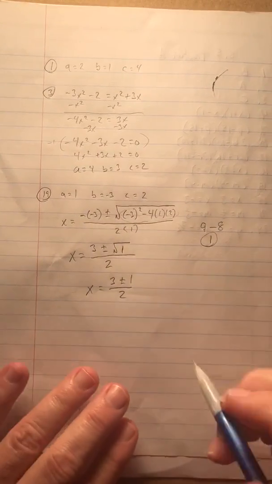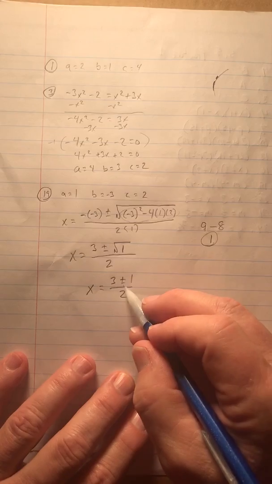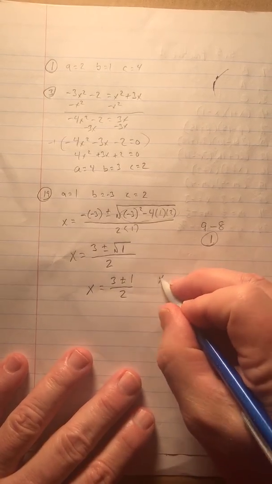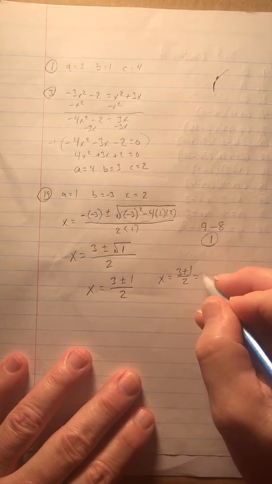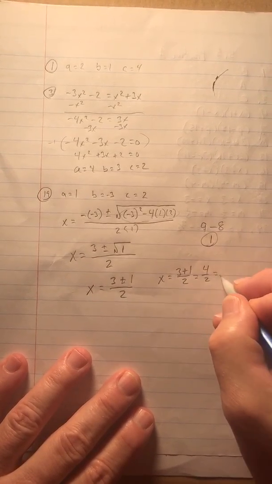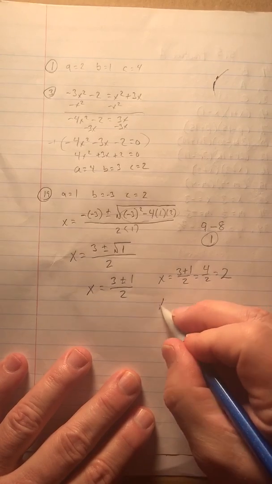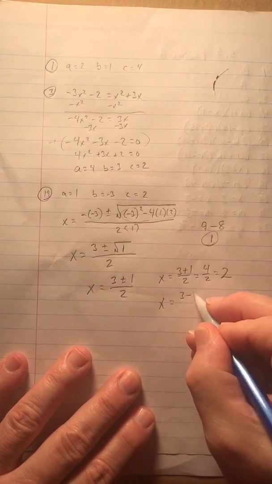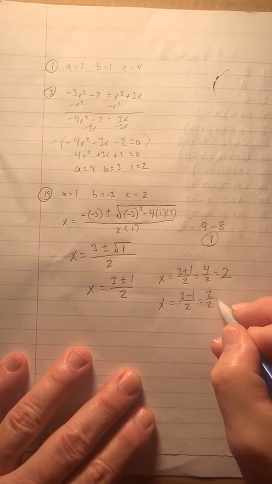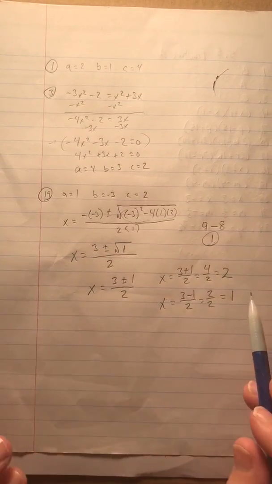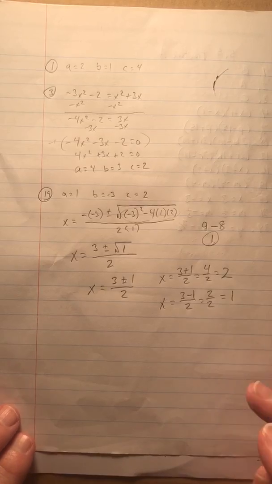So again, I'm going to separate this since they're all whole numbers. I'm going to do it once with the plus sign. X equals 3 plus 1 over 2. 3 plus 1 is 4. 4 divided by 2 is 2. And then I do x equals 3 minus 1 over 2. 3 minus 1 is 2. 2 divided by 2 is 1. So I get two answers, x equals 2 and x equals 1.